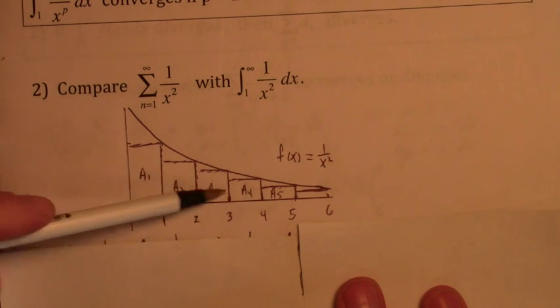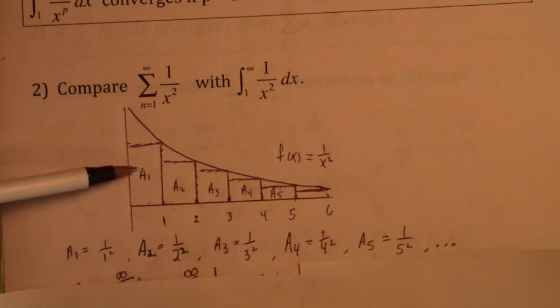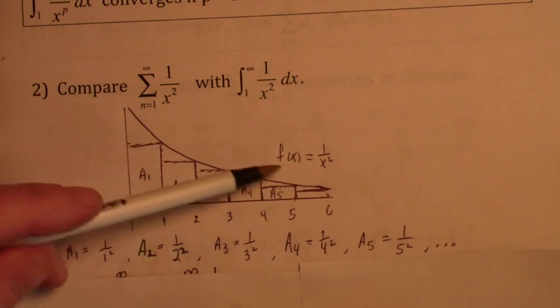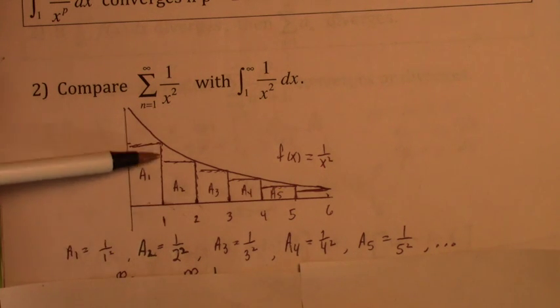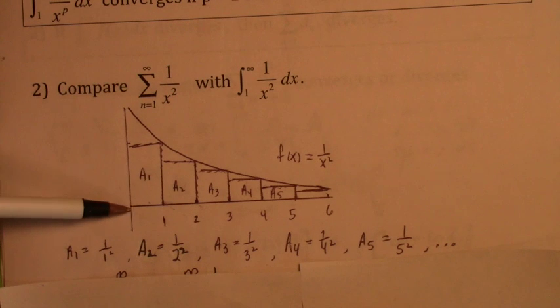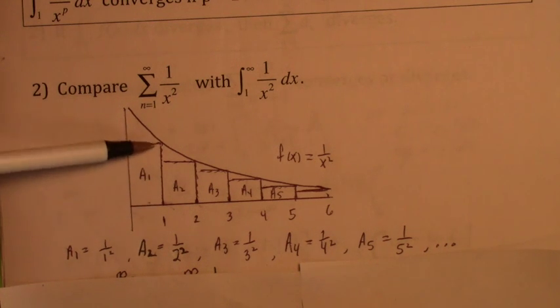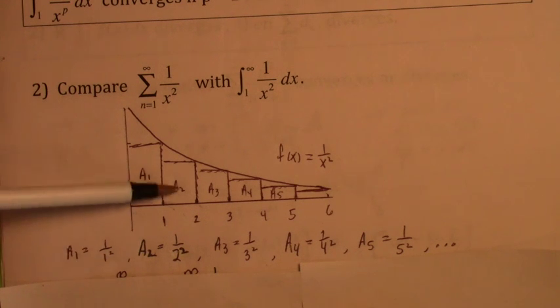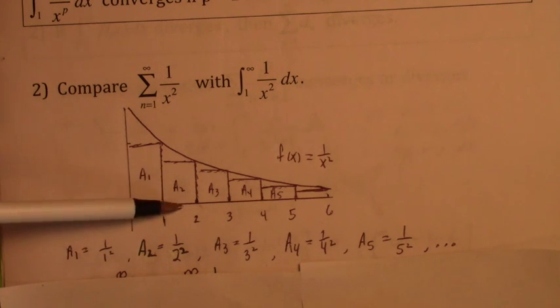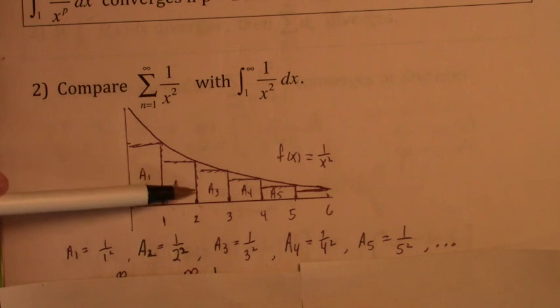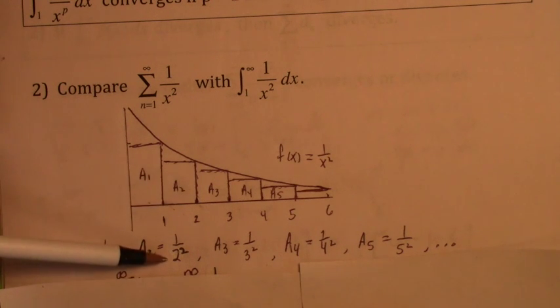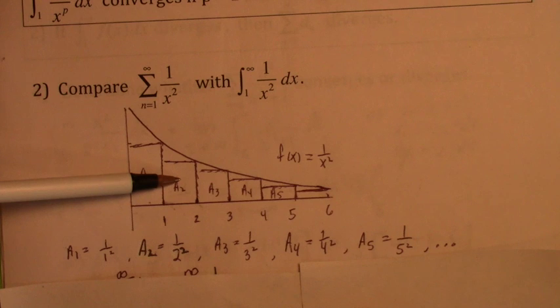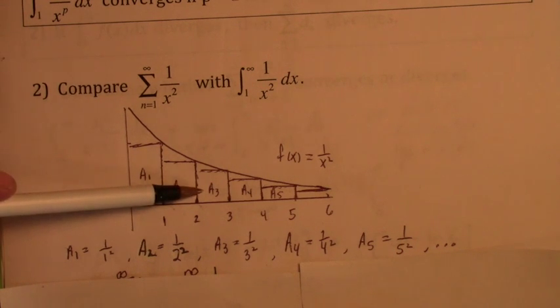Then the sum of the areas of these rectangles, the first area, since it's on the graph of 1 over x squared, wouldn't the area of this rectangle be length times width? So it'd be 1 times 1 over 1 squared, which is 1. And the area of the second rectangle would be 1, which is the width, times the height, which would be 1 over 2 squared, or 1/4. So this has area 1/4. This third one has area 1 over 3 squared, which is 1/9, and so on.